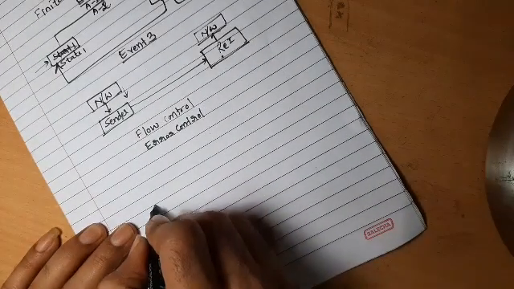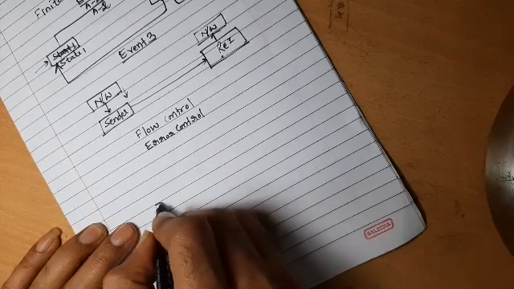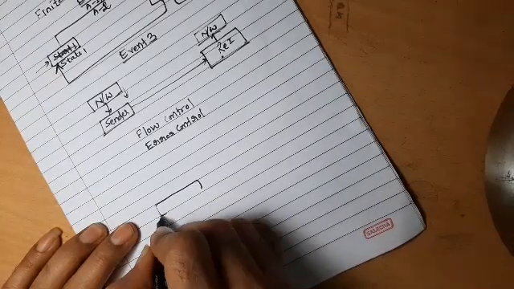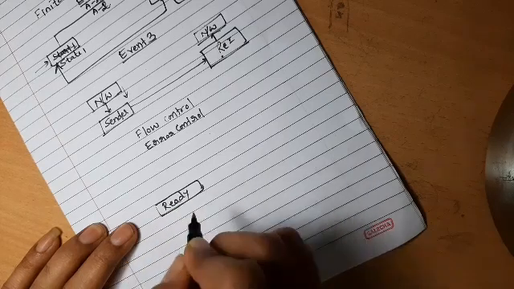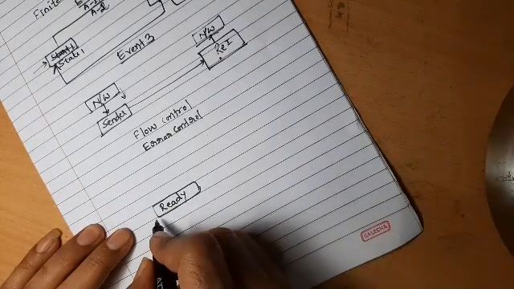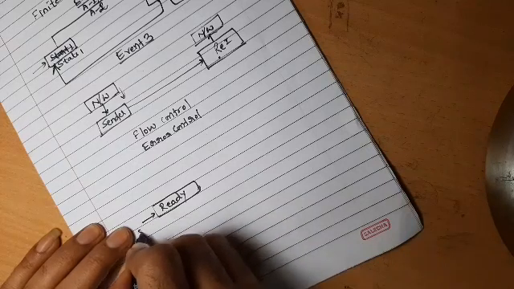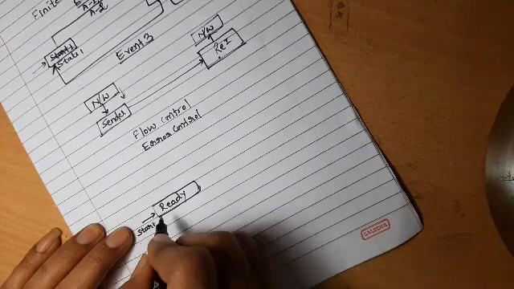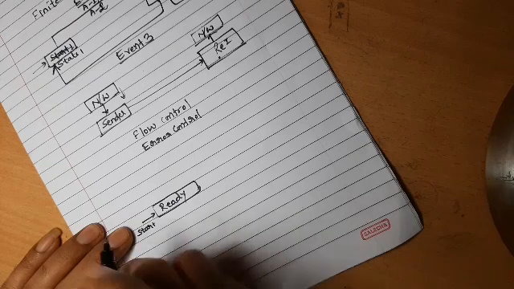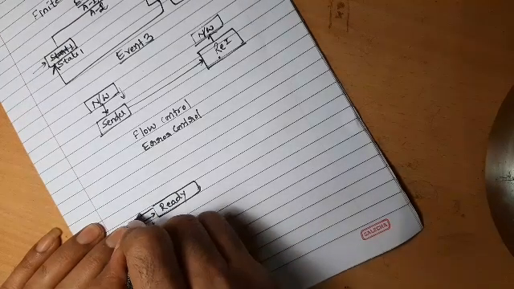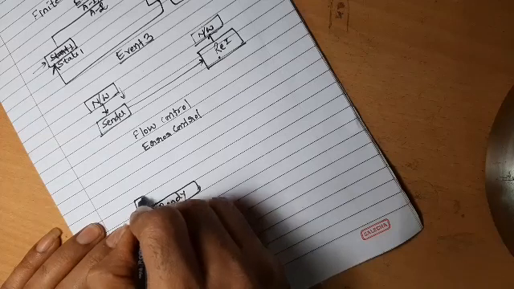As you know, in this protocol the sender will be in a ready state. The initial state of the sender is the ready state. The moment it gets a packet, that is an event.